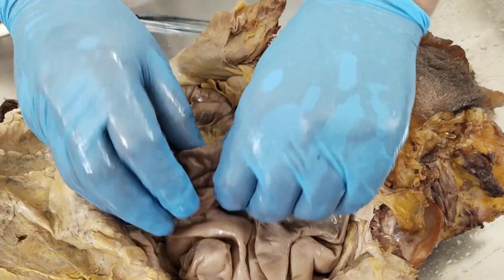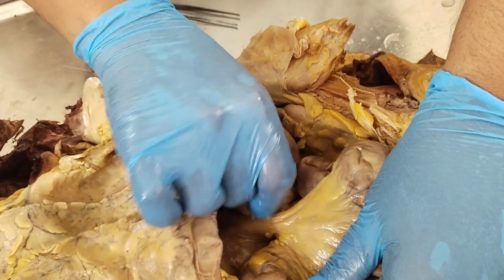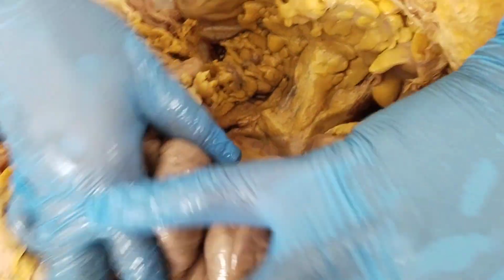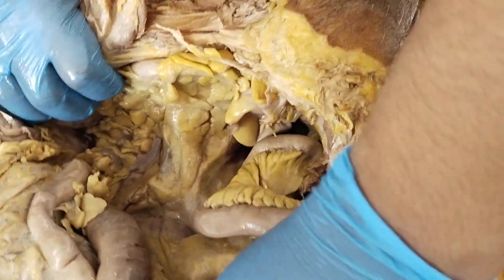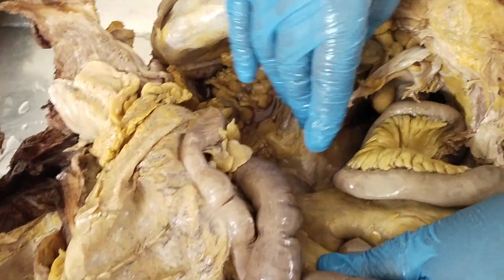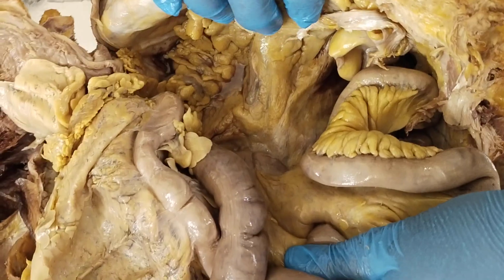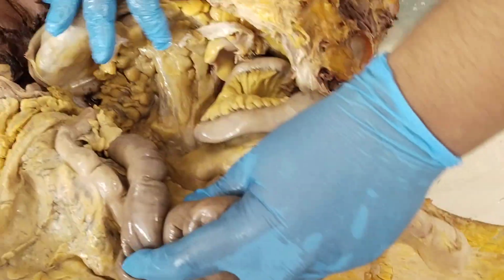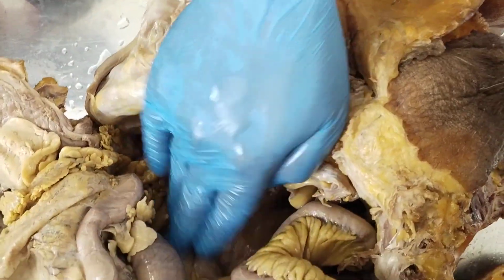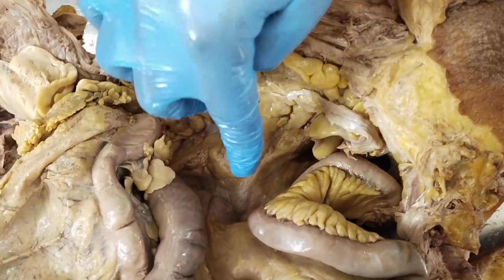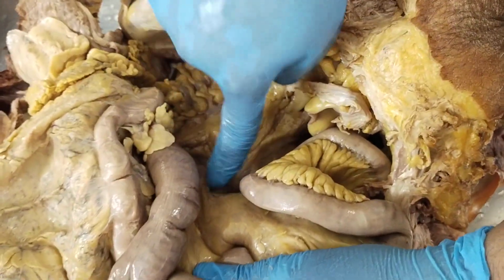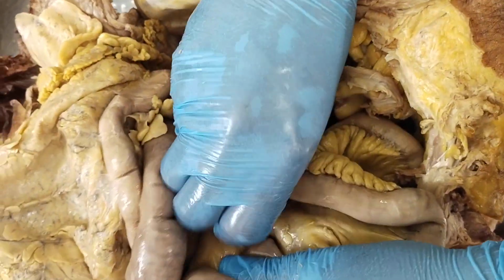Okay, now see over here. I'll be showing again on that side. See, these are all the loops taken together, and you can find over here this fold of peritoneum that suspends the coils of jejunum and ileum from the abdominal wall. See, this is the fold of peritoneum that is suspending these coils of jejunum and ileum from the posterior abdominal wall. This is mesentery. This fold of peritoneum is mesentery.